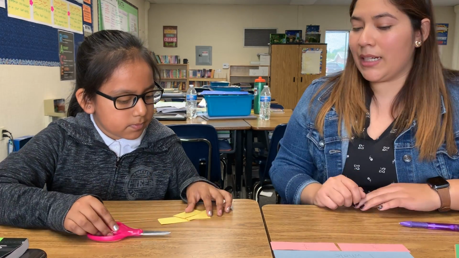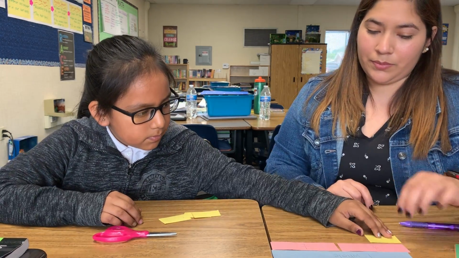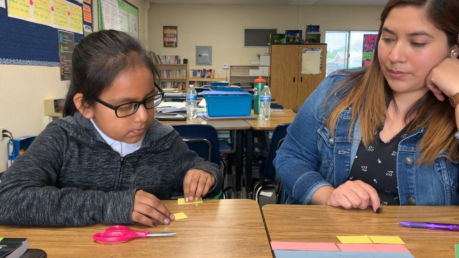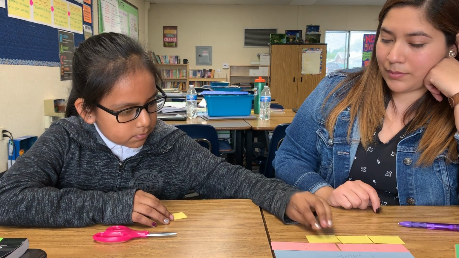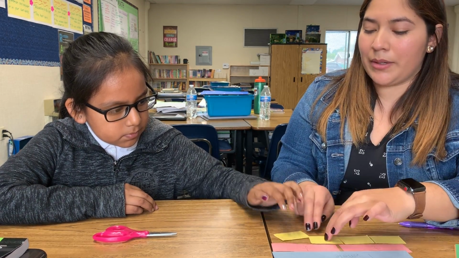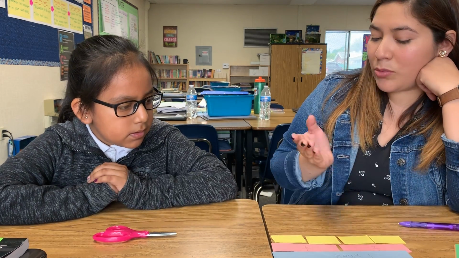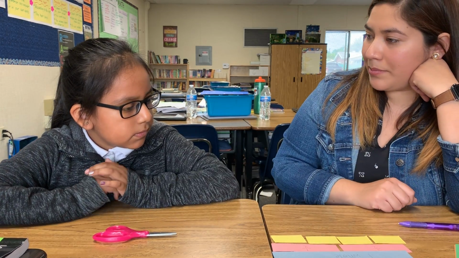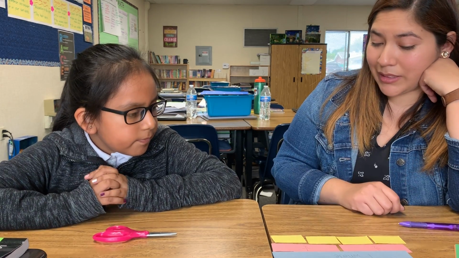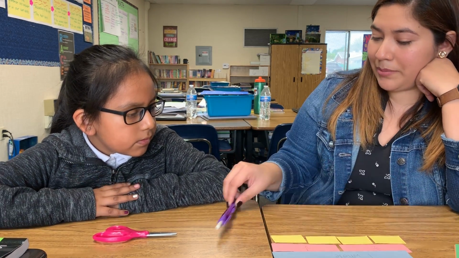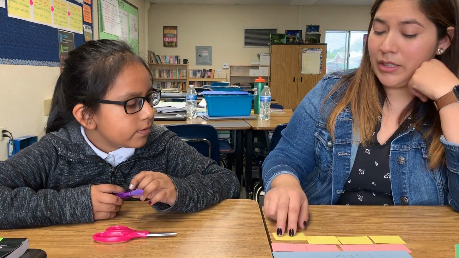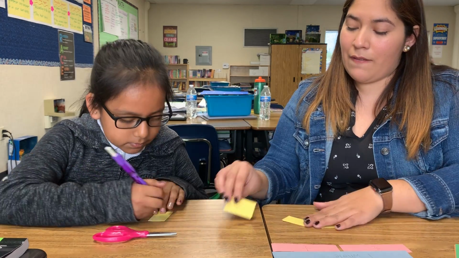And go ahead and line them up on your 1 whole. So what happened now? What happened when we folded it that extra time? It got into fourths. Yeah. So can you label those for me? How would they look if you labeled it? 1/4. Good. So go ahead and do those for those 4 pieces.